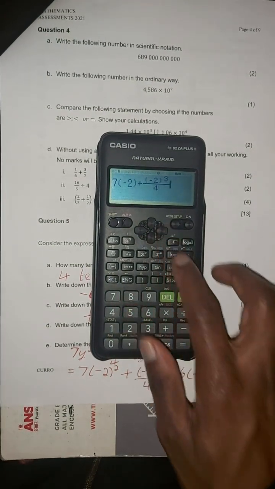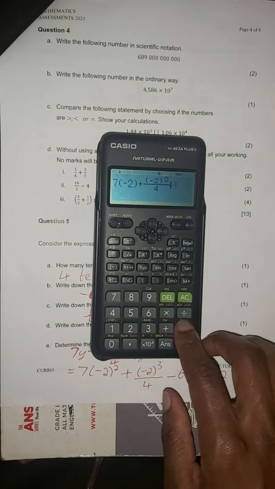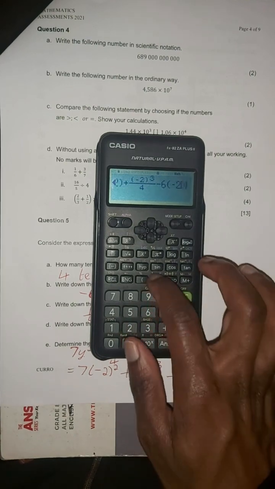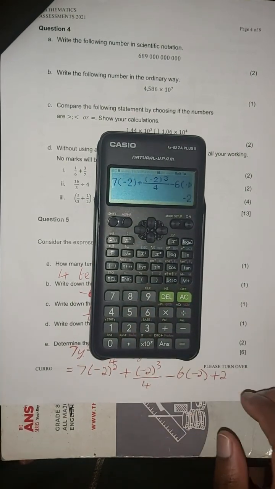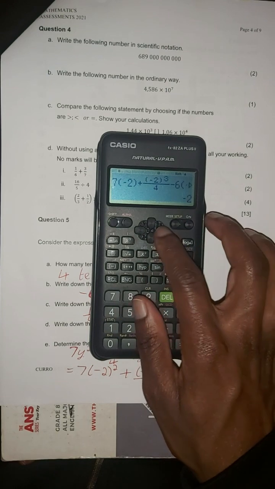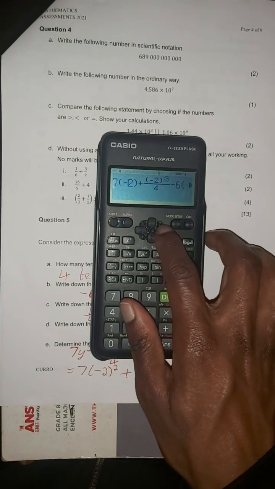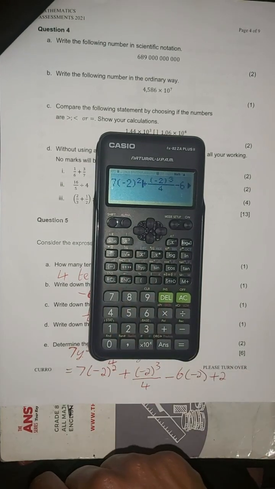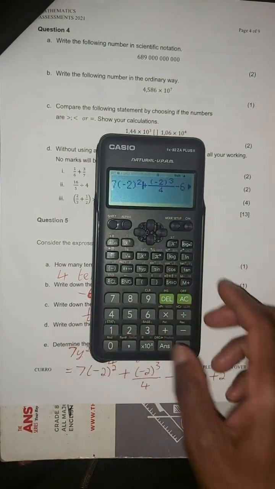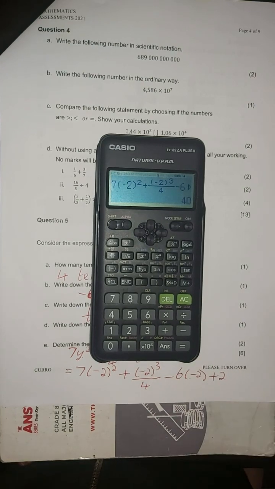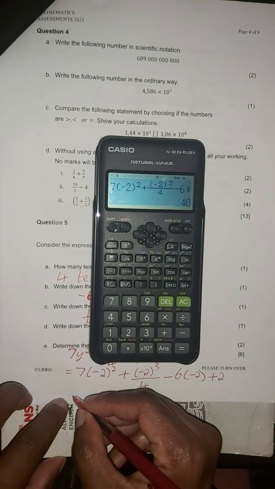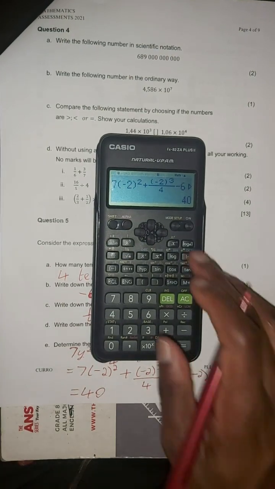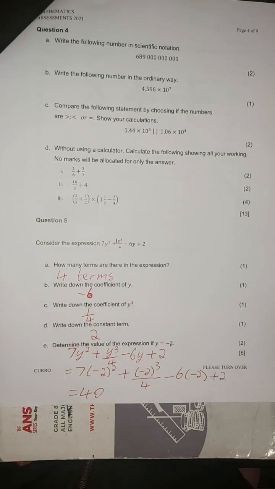Then we come this side, then we say minus 6 in brackets, negative 2 plus 2, and our answer is, okay, our answer is not negative 2, guys. There's something I forgot. I was supposed to square here. You see how I square? Then I say equal to, my answer is 40. So my answer is 40. That's how we answer this question.